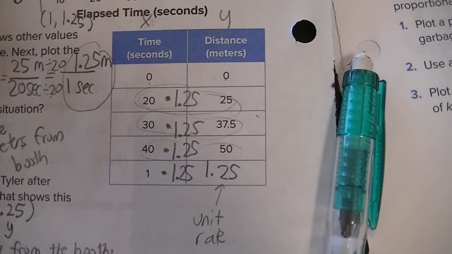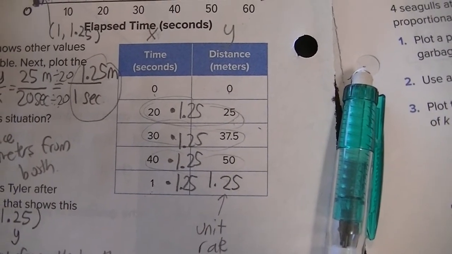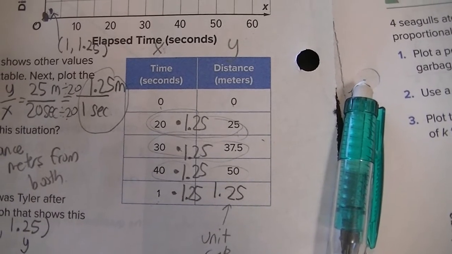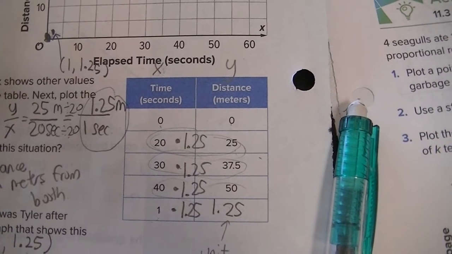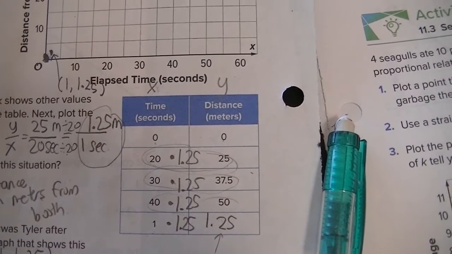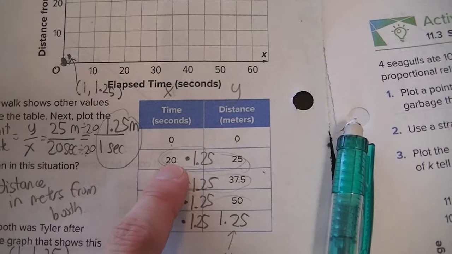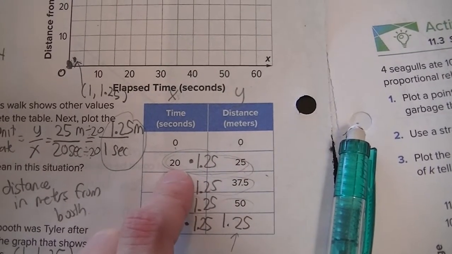So let's go ahead and I want us to start off with the table right here. Okay, so he wants to go that exact same distance but in half the time. So he wants to travel those 25 meters in half the time. So I would make this 10 seconds. So to go 25 meters, he'd be going 10 seconds.